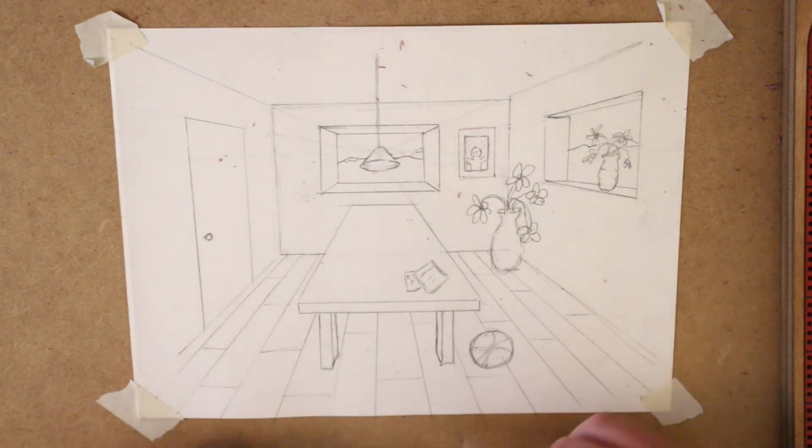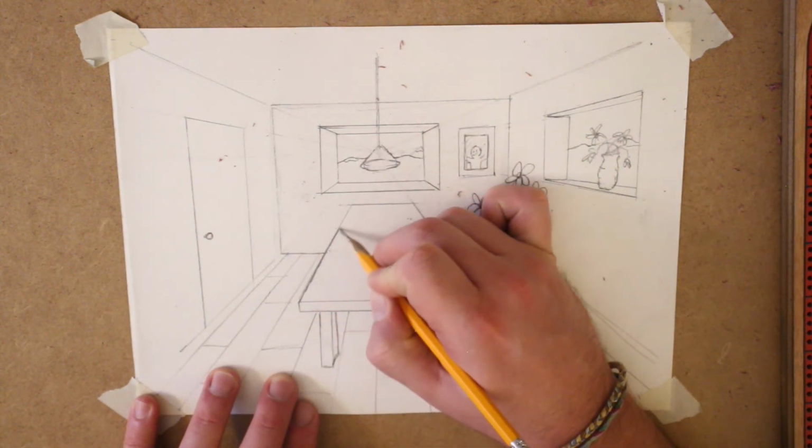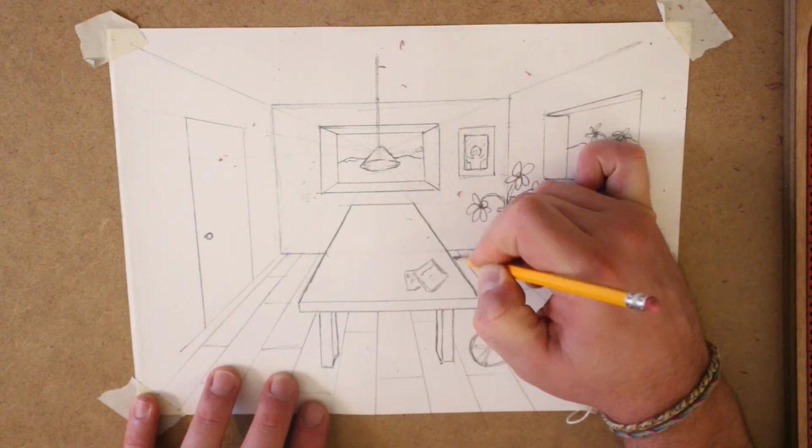So I would come back in and probably reinforce the edges of my table here, make them a little darker. We've talked about line weight earlier. This is where we can really work on that.